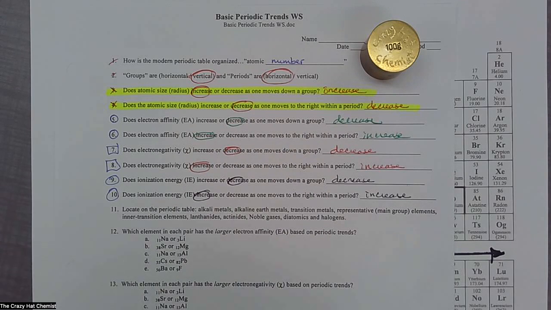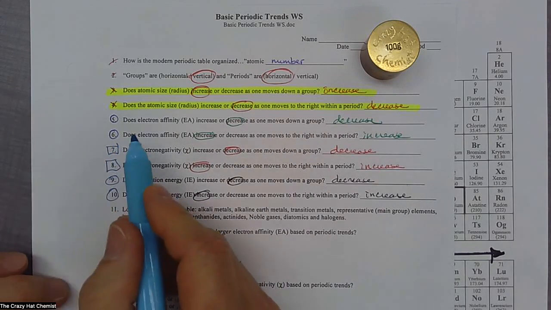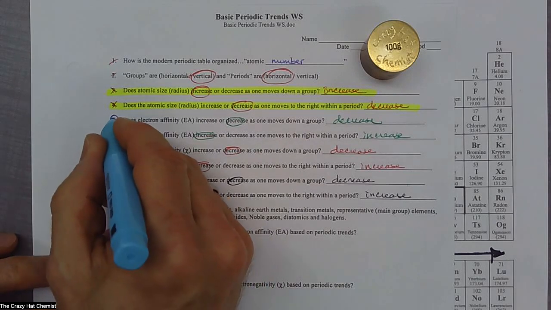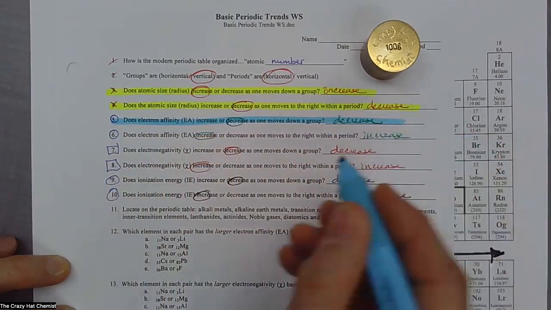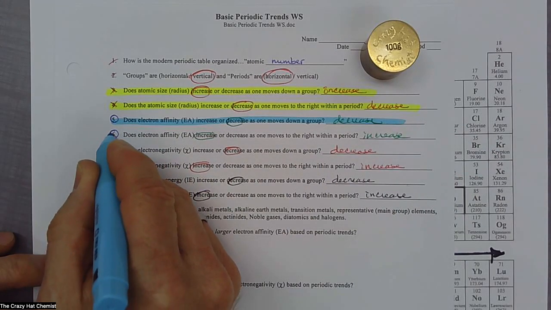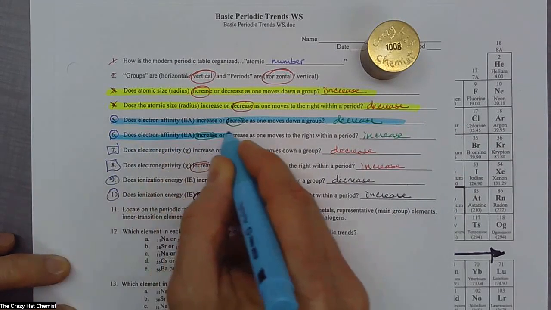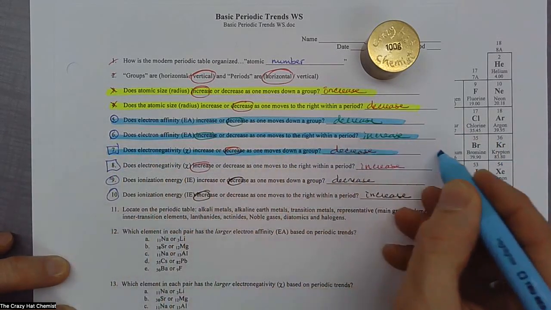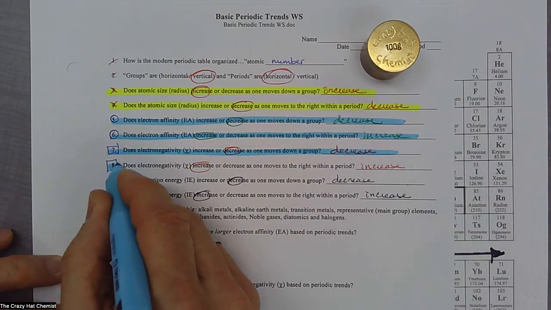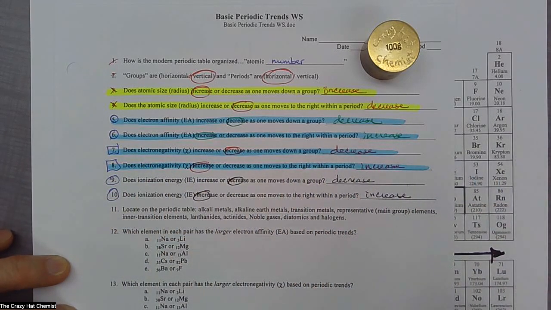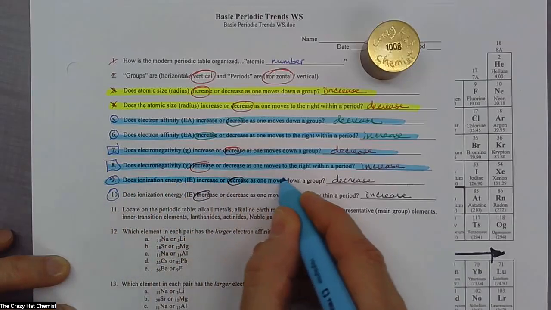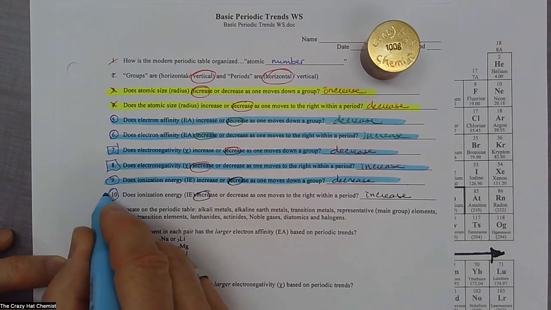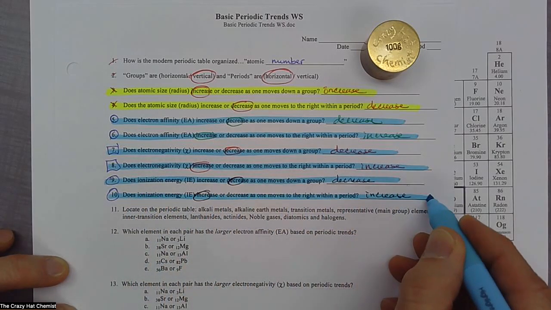Okay, then electron affinity, as one moves down a group, it decreases. This is exactly opposite of size. And electron affinity going to the right, it increases. This is also opposite of size. Electronegativity decreases going down a group and increases going to the right within a period. Ionization energy decreases as one moves down a group, and ionization energy increases as you move to the right within a period.